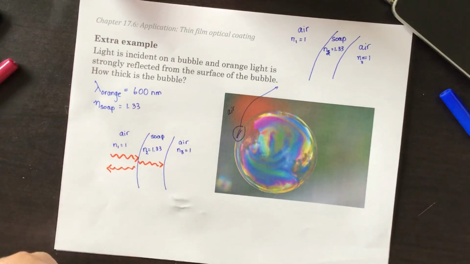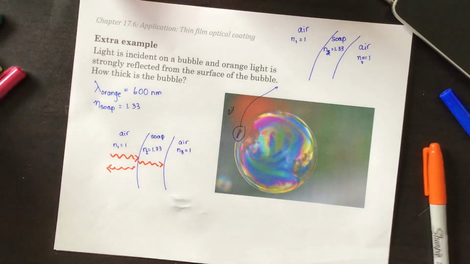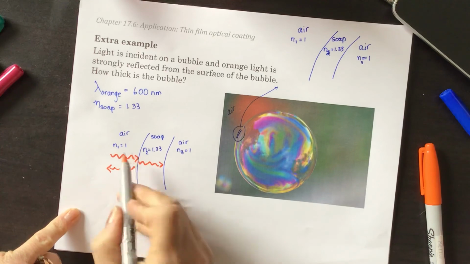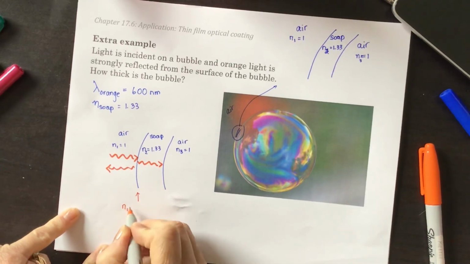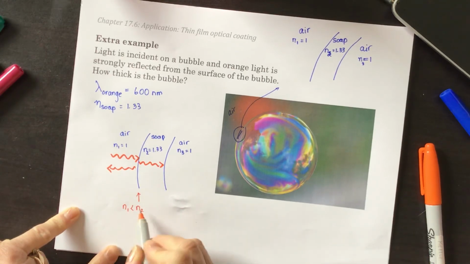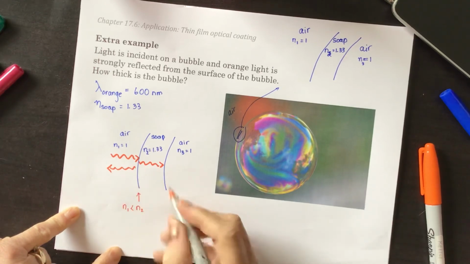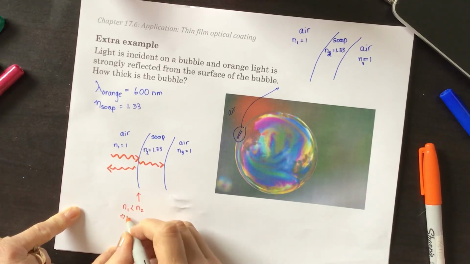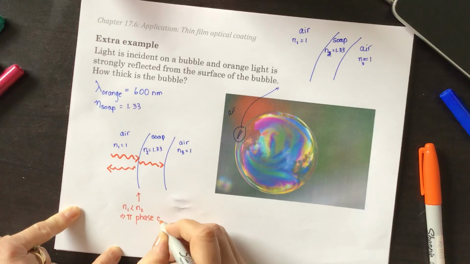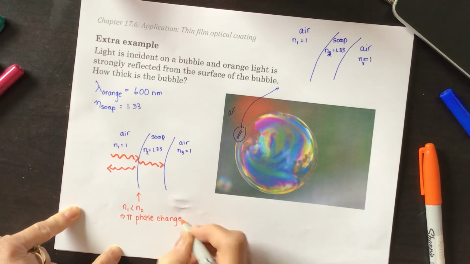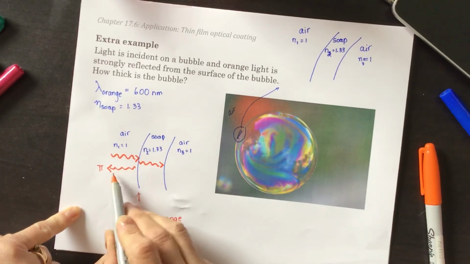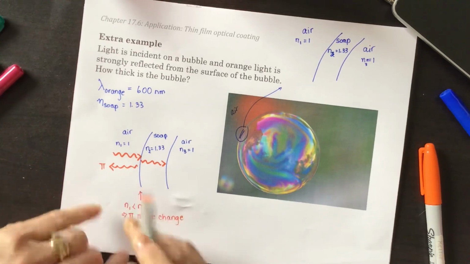For this reflected wave, is there a phase change? So let's ask what happens at this boundary. So at this boundary right here, N1 is less than N2. If N1 is less than N2, it's like we're going from light to heavy. So that means that when it reflects, it will invert and there will be a phase change of pi. So on this wave, I'm going to label pi for our phase change. So this goes light to heavy. When it bounces off, it inverts. So this is out of phase from this wave by pi radians.